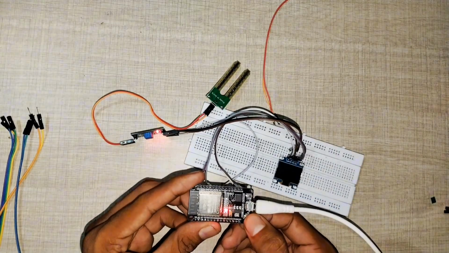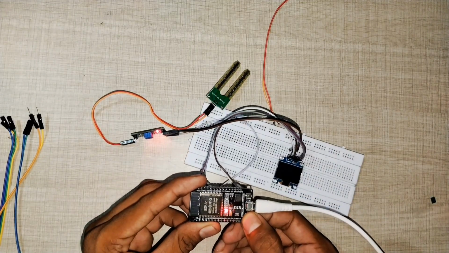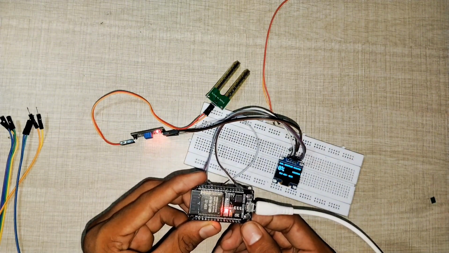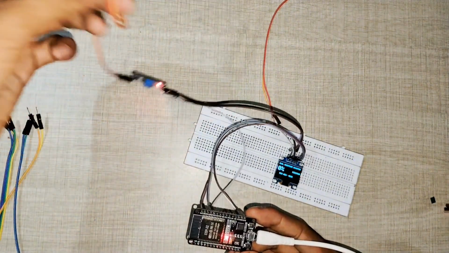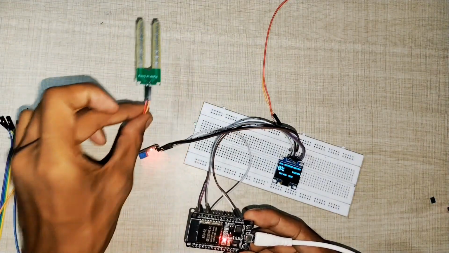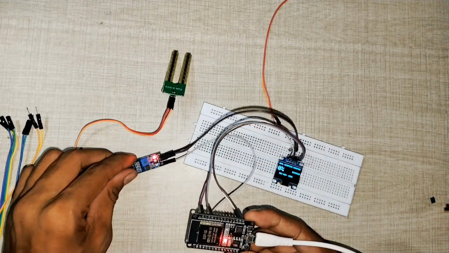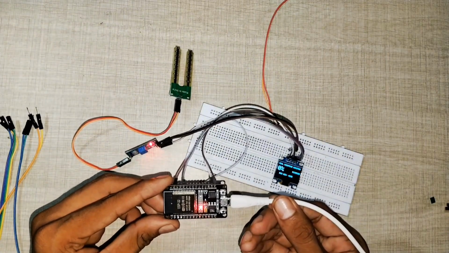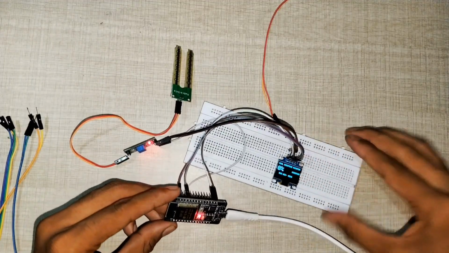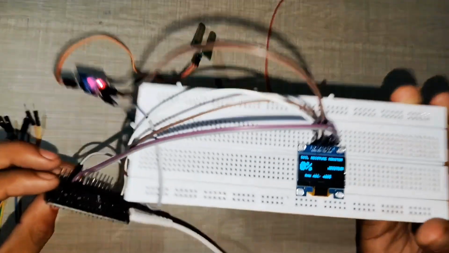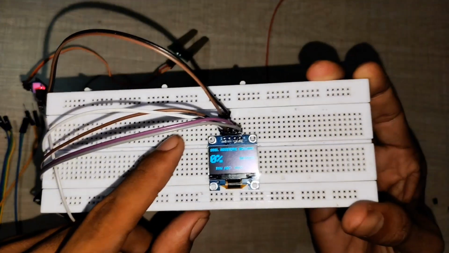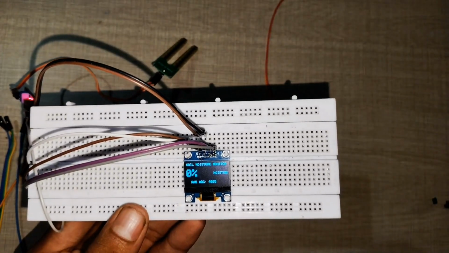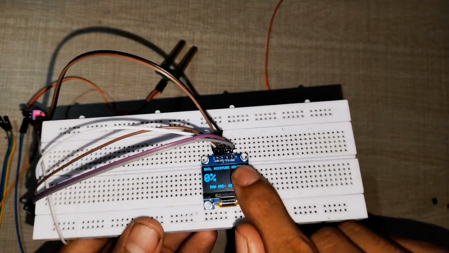Once you upload the code, you will see the values on the display. So I'm just pressing that reset button, then it starts working. This is the probe we have to dip into the soil. You can get the connection setup in the description. See, the values are displaying. For now, the probe is idle, so it displays 0 value.